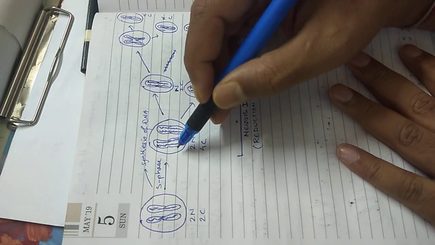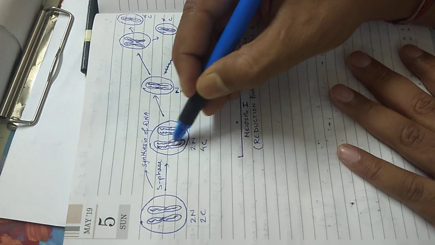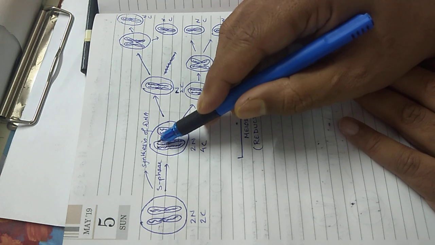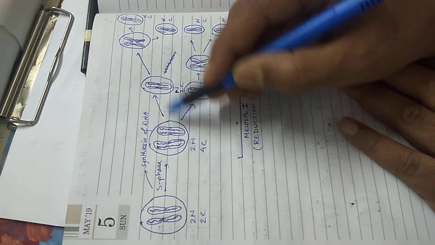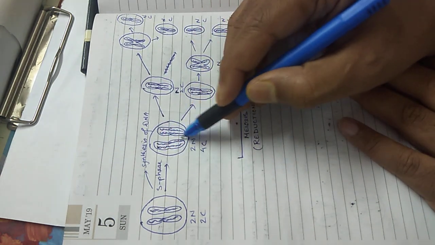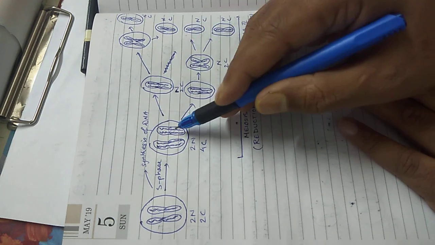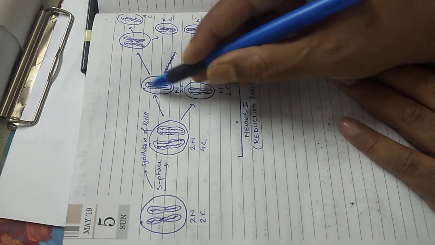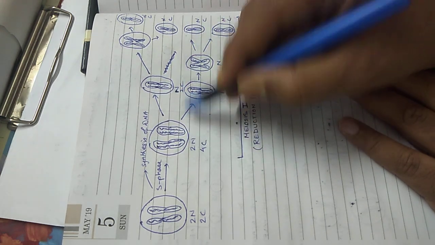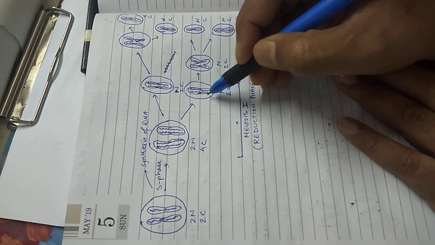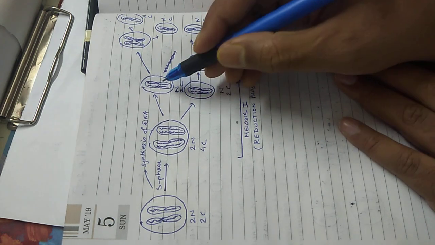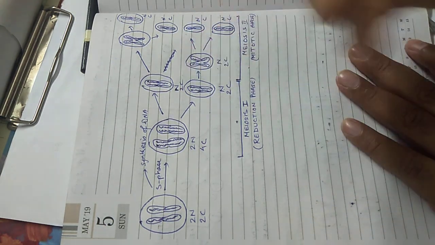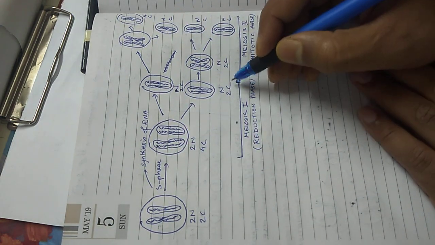Earlier, it split into chromatids and the chromatids separated, but here that doesn't happen. Here the whole chromosome, after this cell divides into two, will go to one cell. This entire chromosome from this pair will come here. So what is happening? The chromosome number has become half. It was 2n earlier, now it has become n. Here also the chromosome number becomes half, but the DNA remains 2C, because inside each chromosome the DNA amount became double, so it becomes 2C.